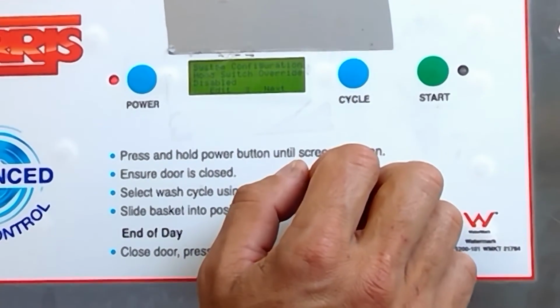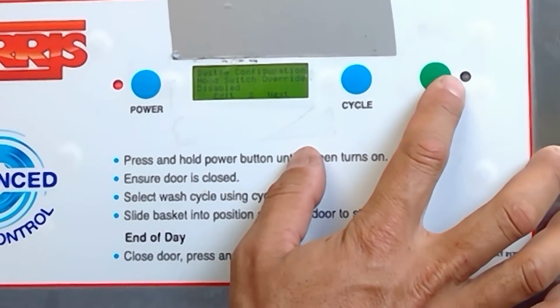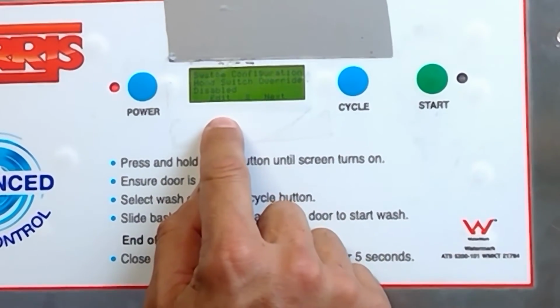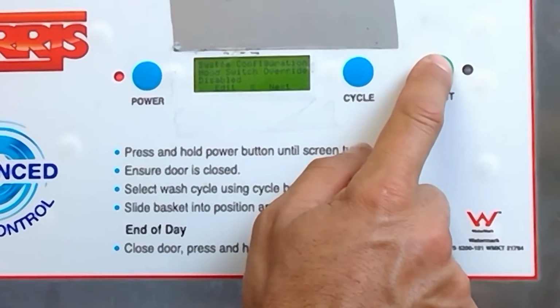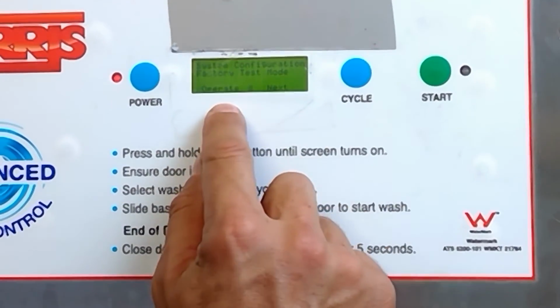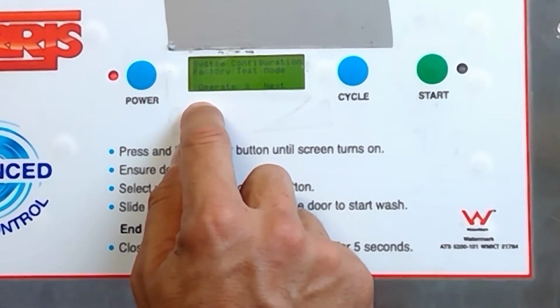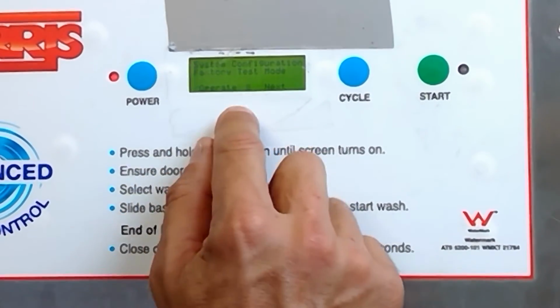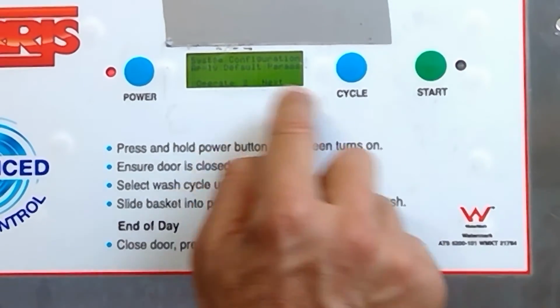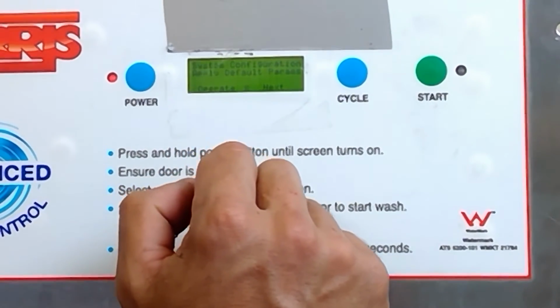Hood switch override. That's another video about overriding the hood switch, in case you had a broken switch, you can temporarily run the machine. And then the next one's factory test mode. We've used that a lot for testing all of the functionality of the machine. And then you're back to apply default parameters.